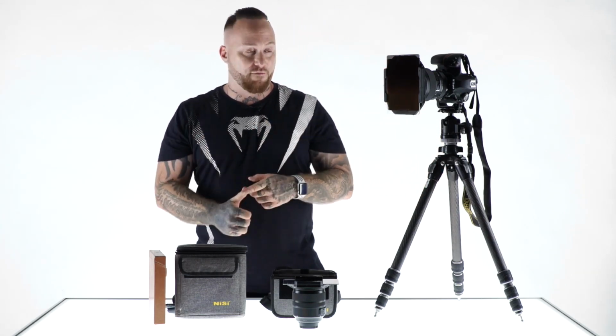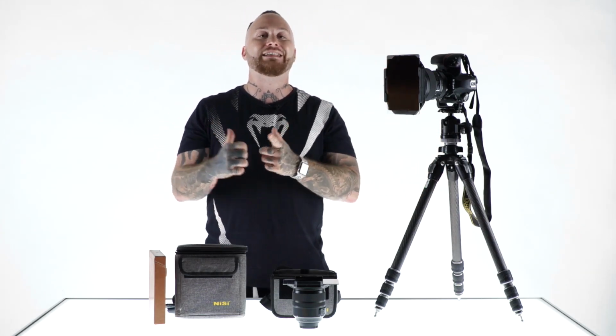So I have an ND 0.9, an ND 1.8, which is 6 stop, ND 3, which is 10 stop, ND 4.5, and so on. I change that, then I have to go back with the ISO and everything to be on the same level, and I can restart again to set my ISO.